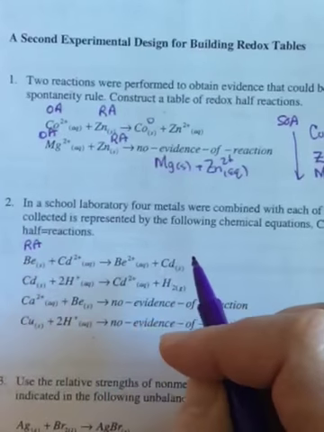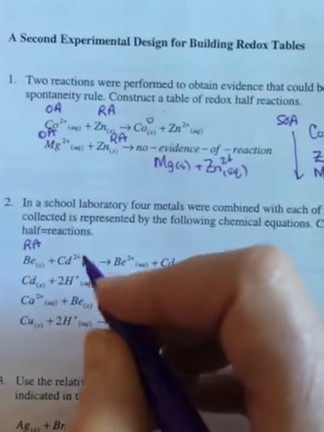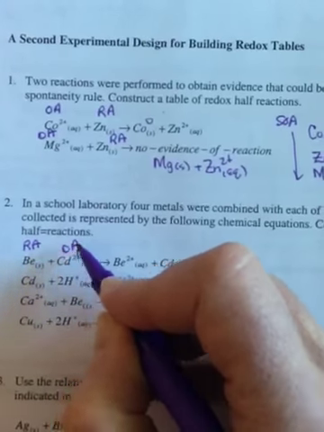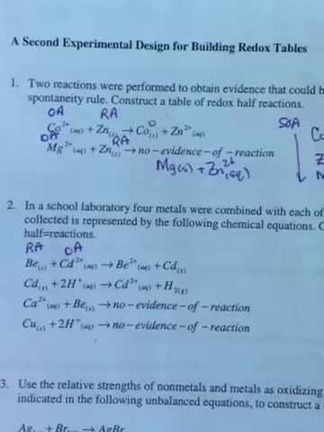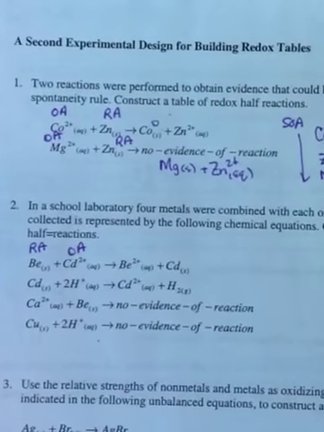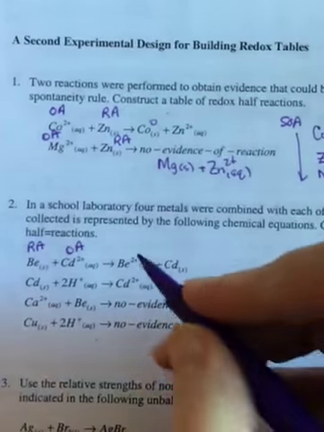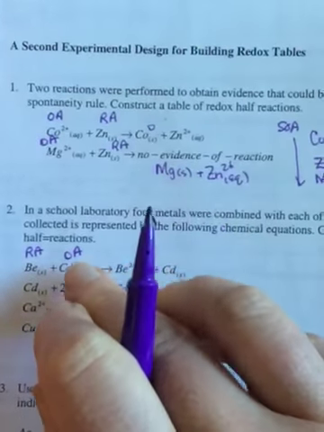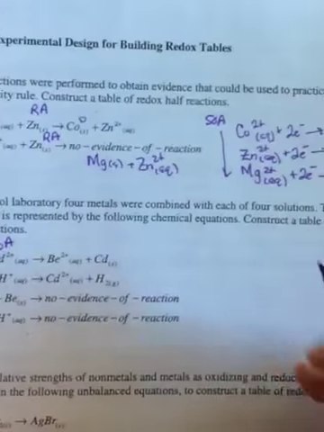Cadmium 2 positive is going to 0, it's gaining electrons, which means it's being reduced, which means it's the oxidizing agent. Okay, and so then we think of our spontaneity rule. When it's spontaneous, which this is because the products are written here, the OA has to go above the RA.